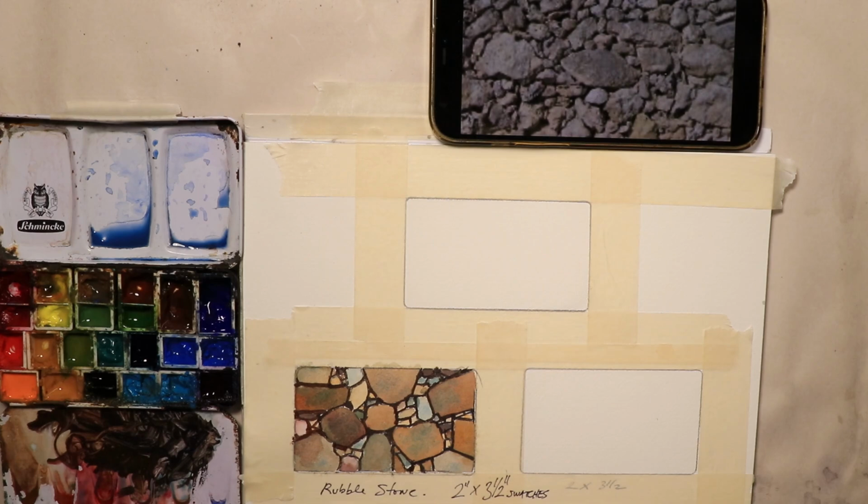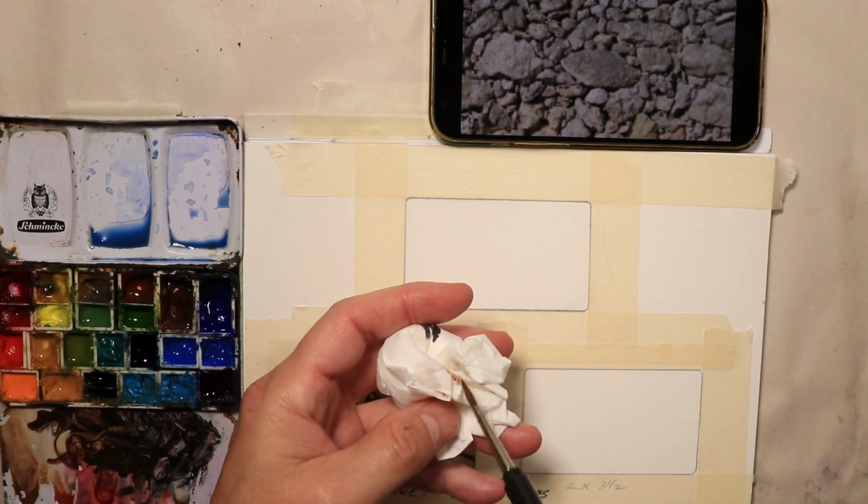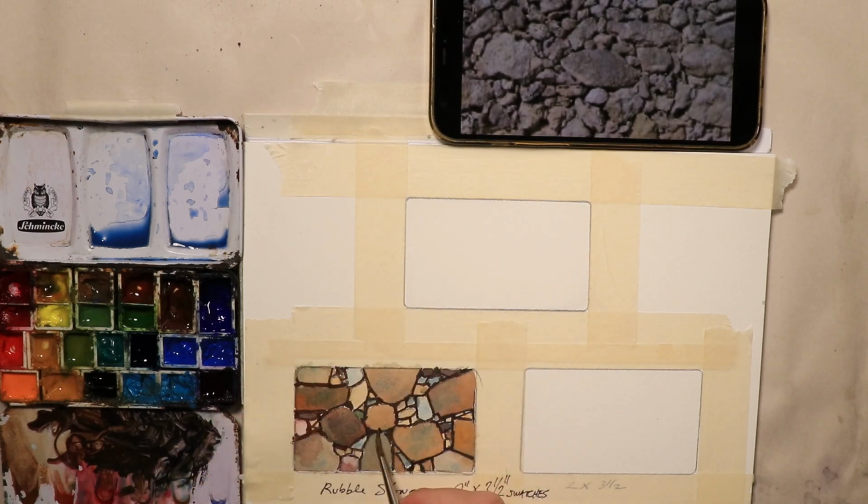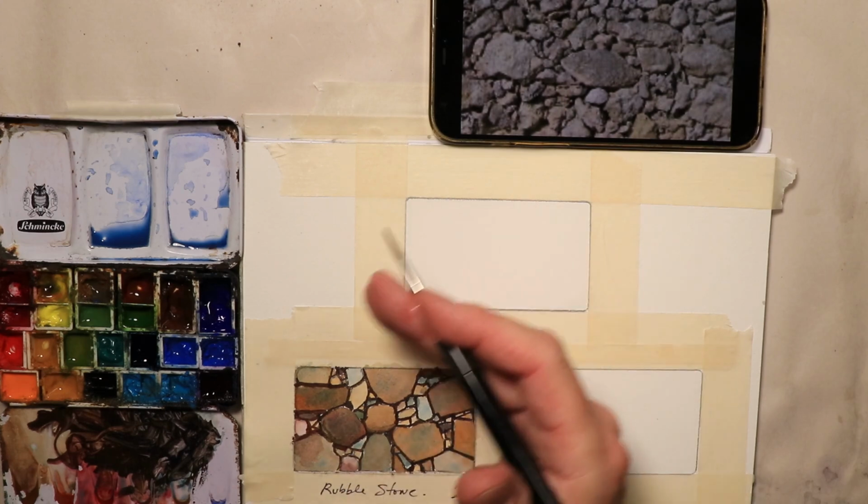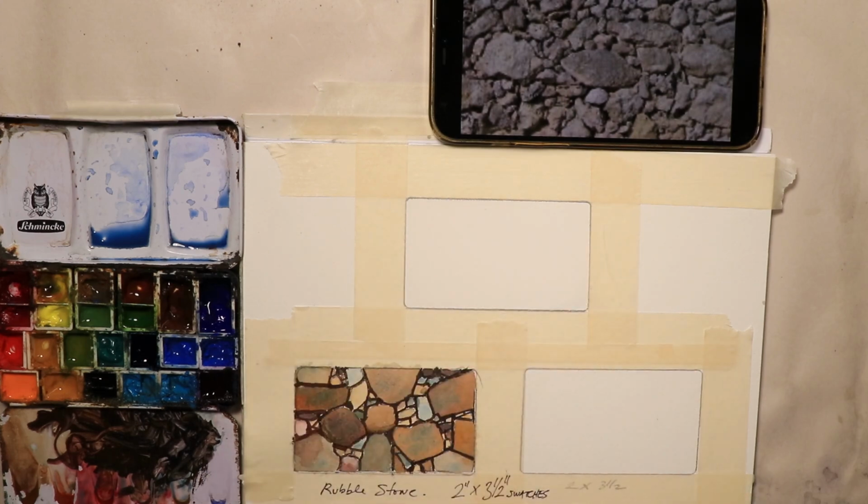We rinse off our brush, dry off a little bit, and then with a damp brush, you can make some areas here with some shadows. Maybe the light's coming from up here. You can take some of this here, like that.